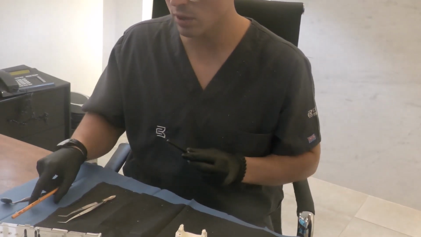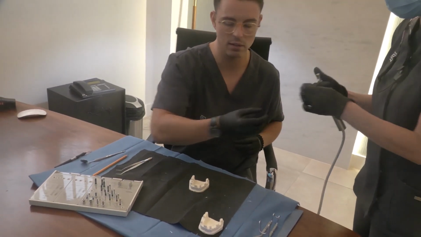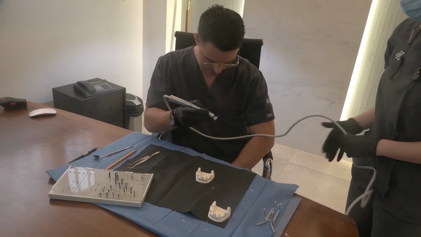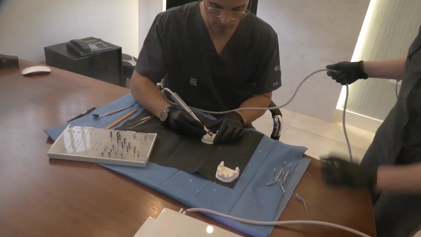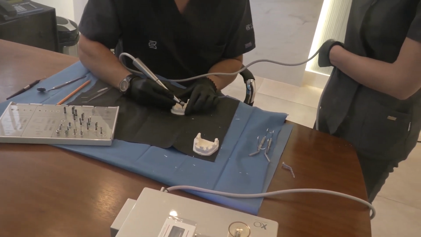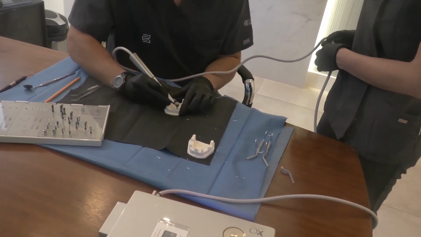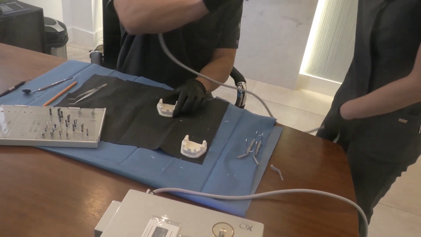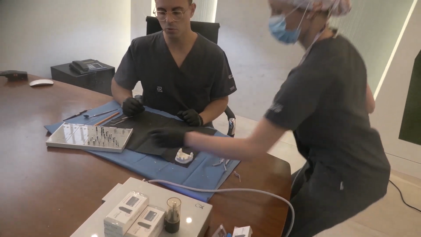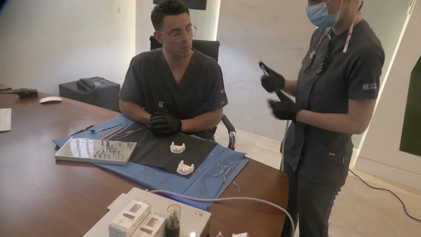And then the drilling sequence is going to be exactly the same, very intuitive. First of all, we start at 900 revolutions per minute in the central area. Okay, and check yourself whether the implant position is being drilled in the desired area, always considering that the emergence profile should be at the level of the cingulum in order to make a screw retained prosthesis.